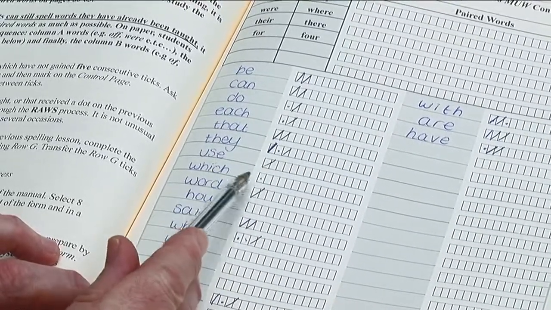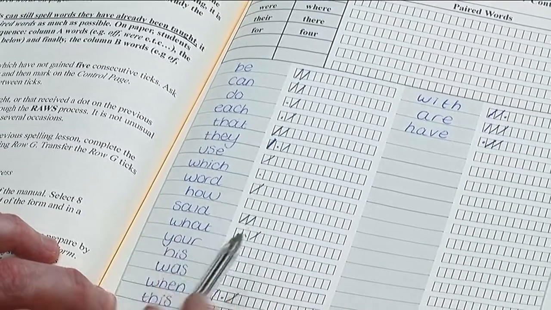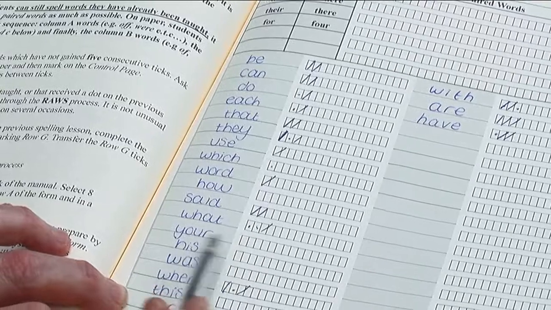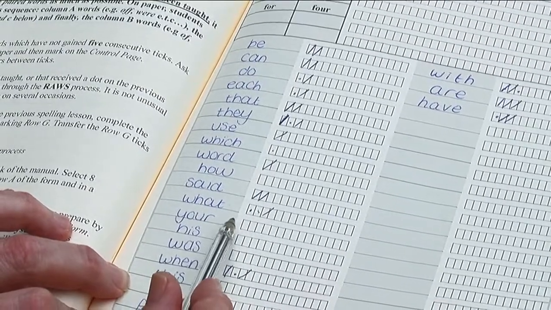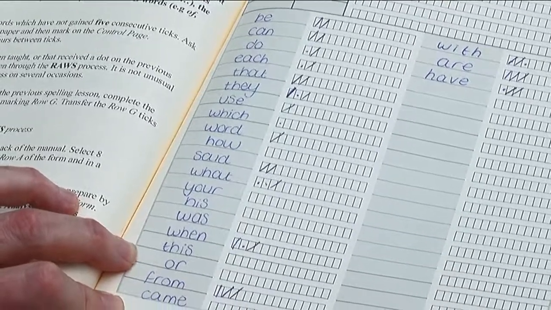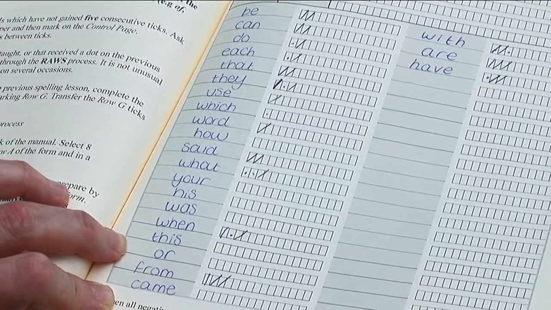We have which, which has a dot, and then we can choose 4 more words which have yet to go through the RAWS process and have yet to be taught. For example, your, his, was and or would all be written on the RAWS form in row A. Now take your student through the RAWS process again, remembering just to change the word order for rows D and E. That concludes lesson 5.